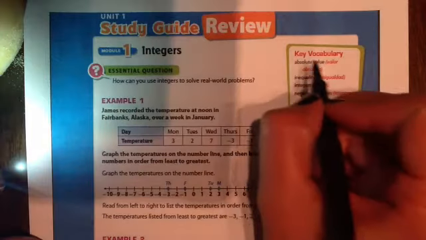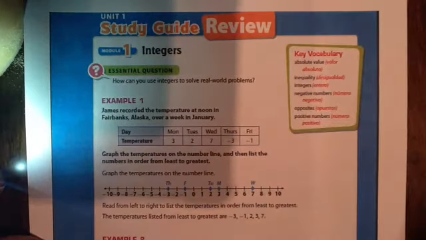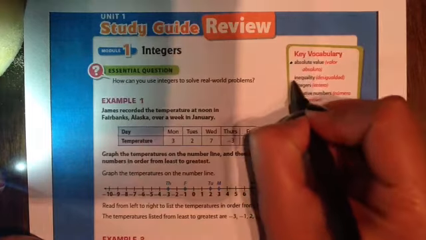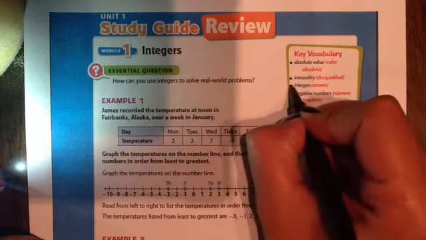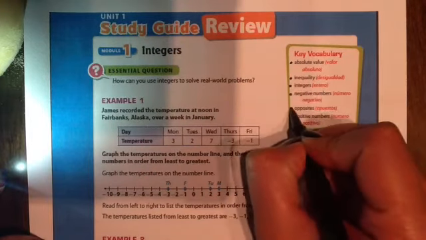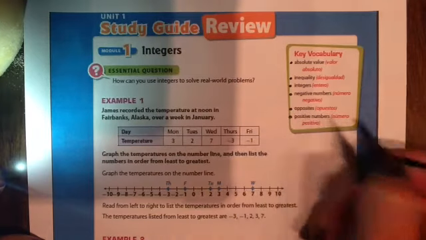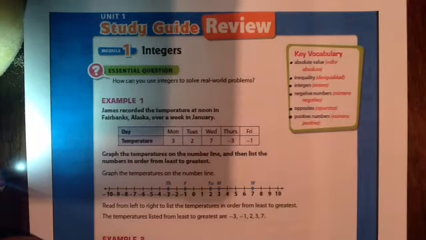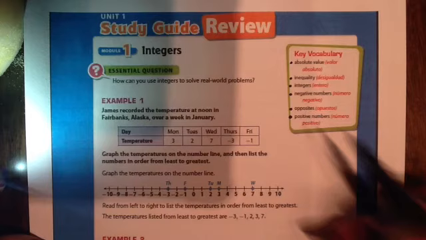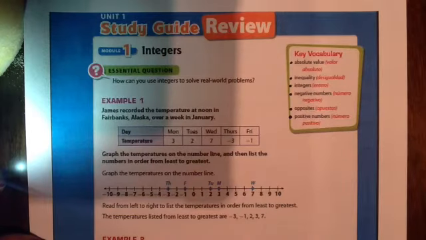So I want you guys to first notice the key vocabulary. Absolute value, inequality, integers, negative numbers, opposites, and positive numbers are all key words that we've gone over and over. There is no vocabulary on your test, but knowing what these words mean will definitely help you, especially on some of the word problems on your test. So we're going to go through each lesson that we've gone over and do a little bit in each lesson.